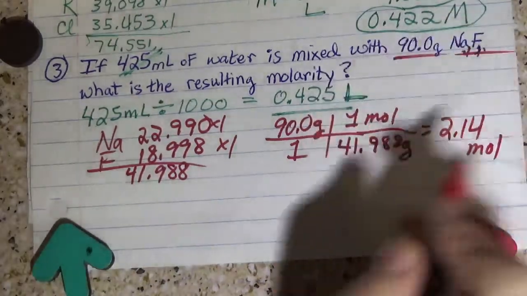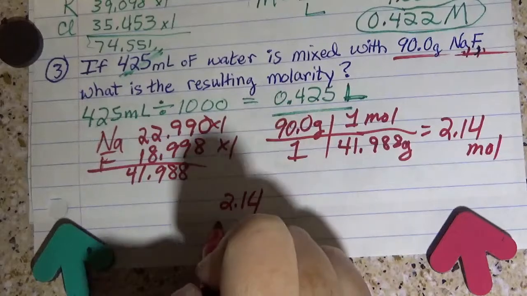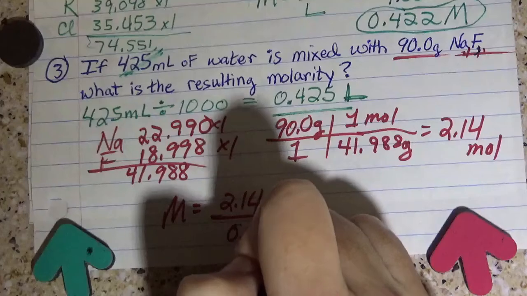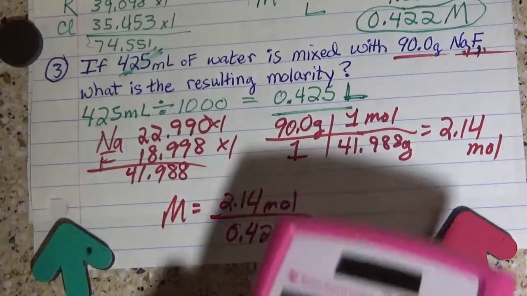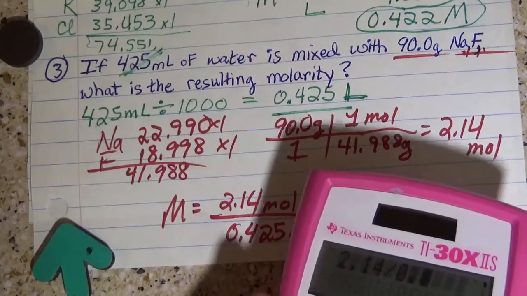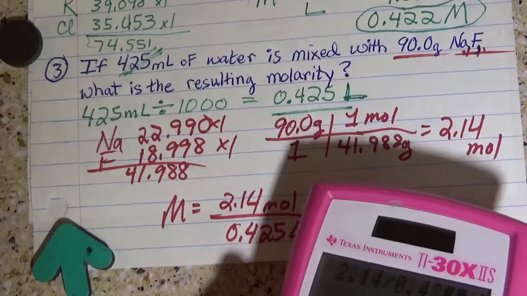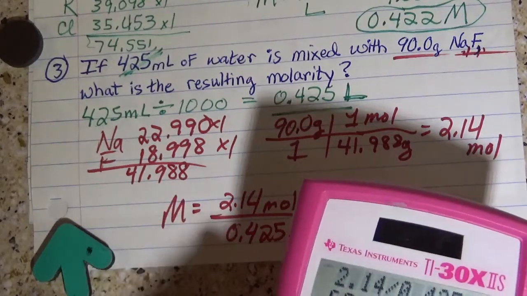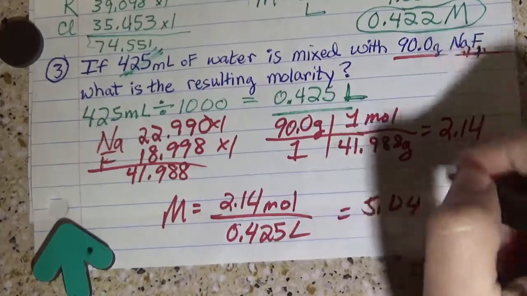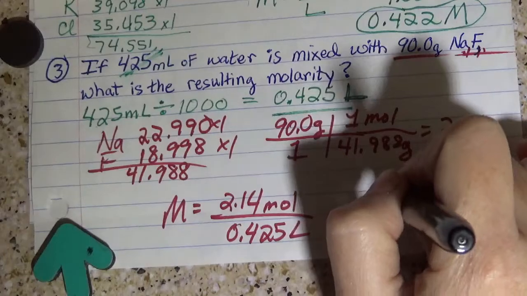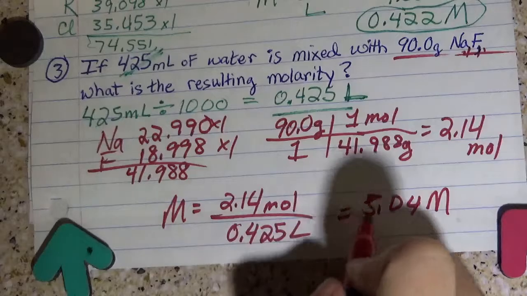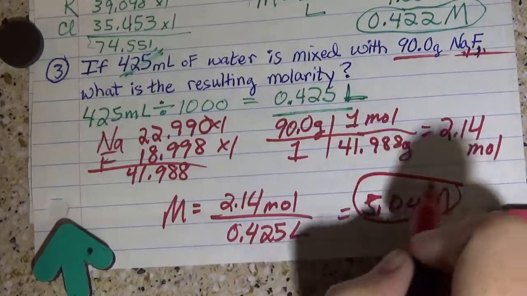Okay, let's plug that all in. 2.14 moles divided by 0.425 liters. 2.14 divided by 0.425 liters, and we get 5.035, or 5.04 molar solution. We say molar when we use it like an adjective. 5.04 molar solution, and there's our response.